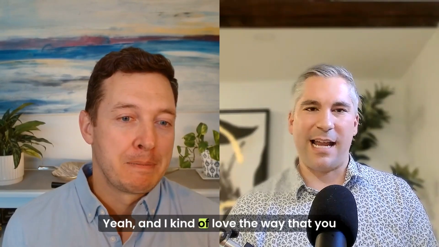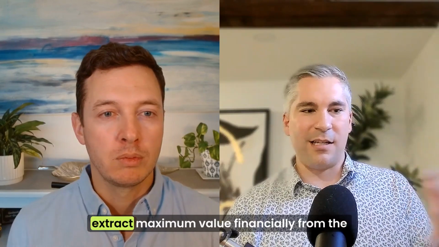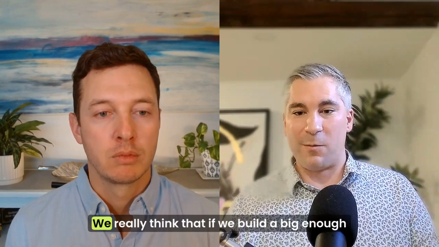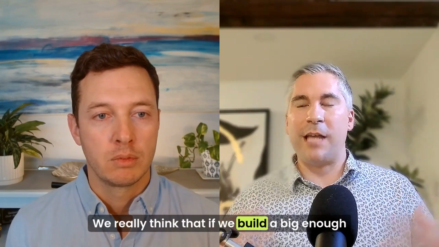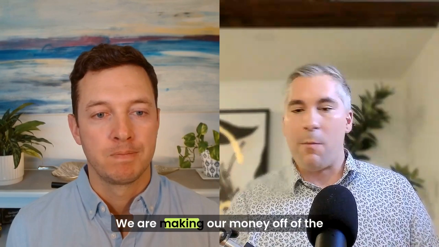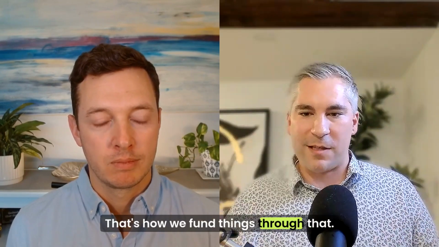Yeah, and I kind of love the way that you frame it, where the goal of Slotted is not to extract maximum value financially from the ecosystem. We really think that if we build a big enough network, this will fund itself and bigger. We are making our money off of the subscriptions. That is how we keep the lights on. That's how we fund things.